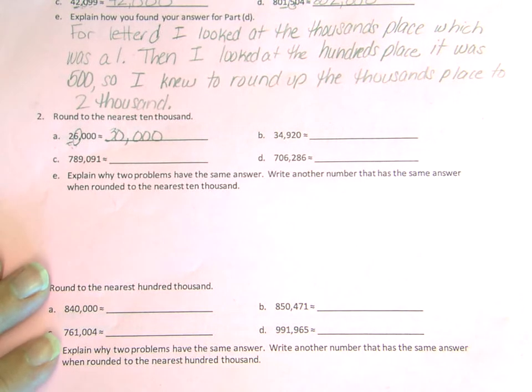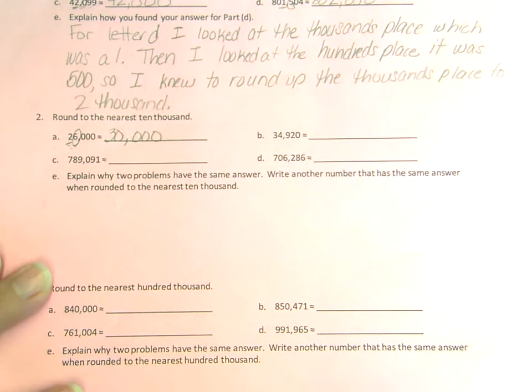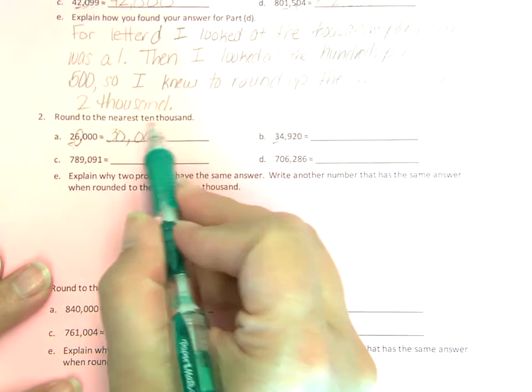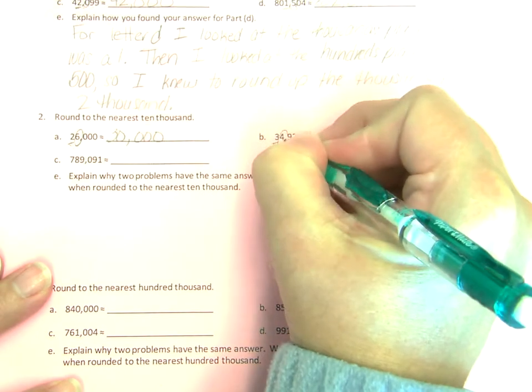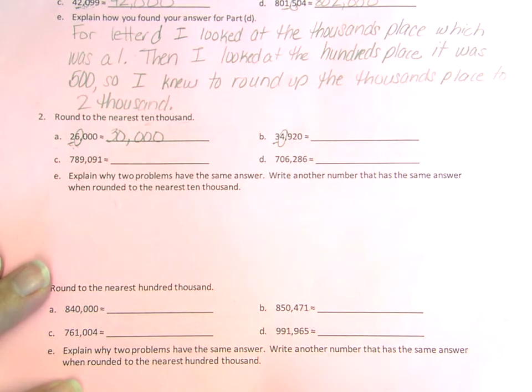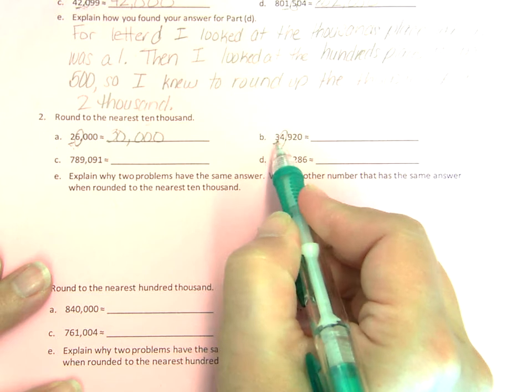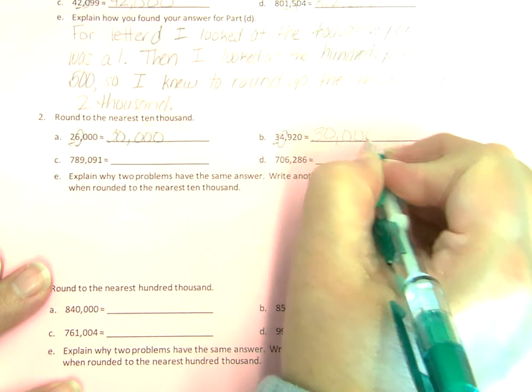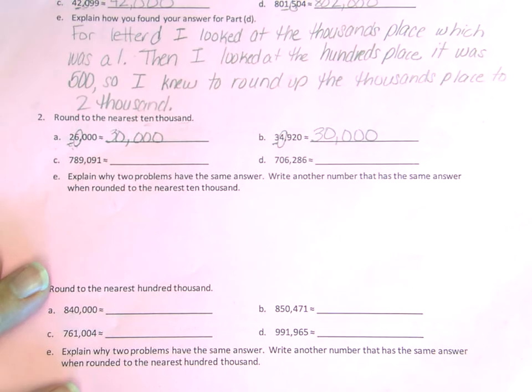Okay, letter B, 34,920. I'm going to underline the place value that we're comparing, 10,000. I'm going to circle the number next to it. 4 and below, we leave this number alone. So this would round to 30,000.